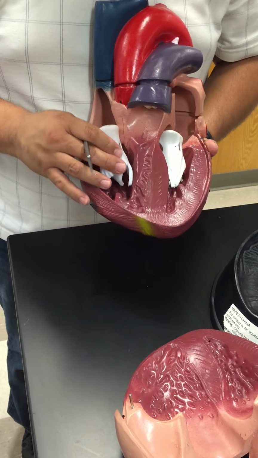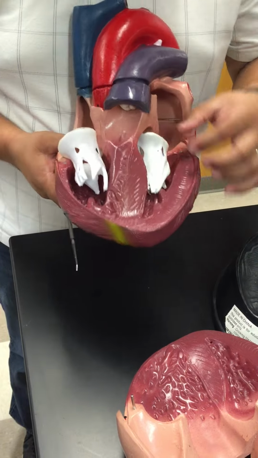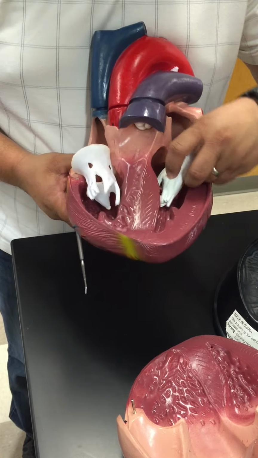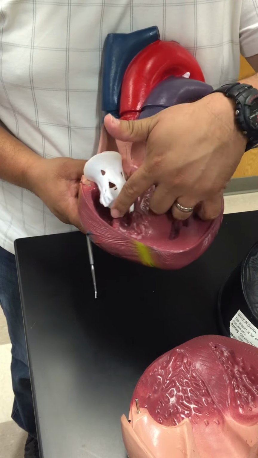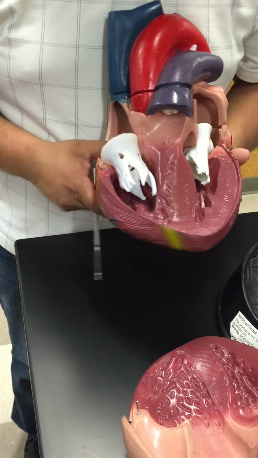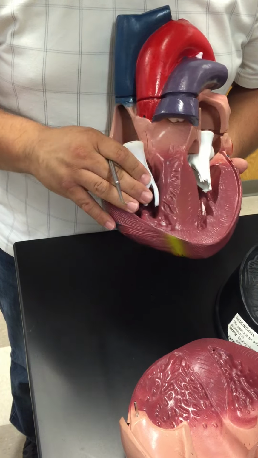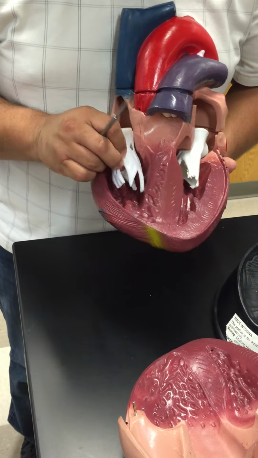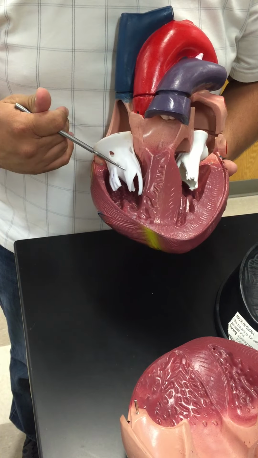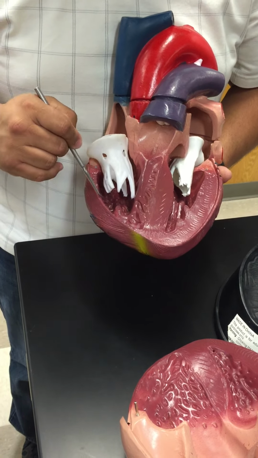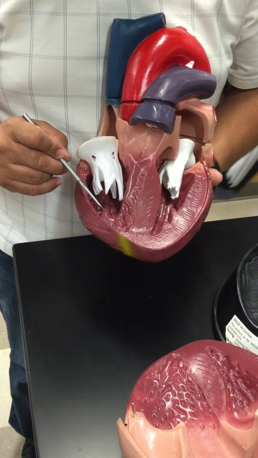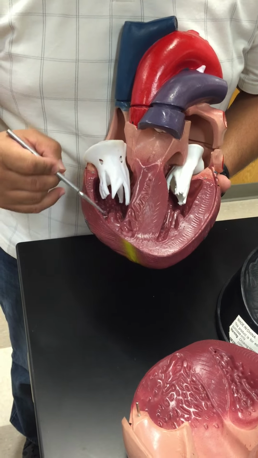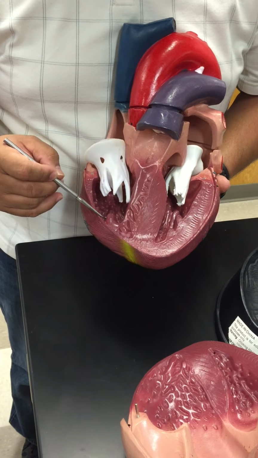Here are your 2 AV valves. On the right side, you have the tricuspid. On the left, you have your bicuspid. So again, these prevent backflow of blood from the ventricles back towards the atria. As far as some of the features that you should remember here, the chordae tendineae, the white string-like cords that are going to anchor the valves onto the walls of the ventricles, which is where you're going to see the papillary muscles, actually anchoring those chordae tendineae.